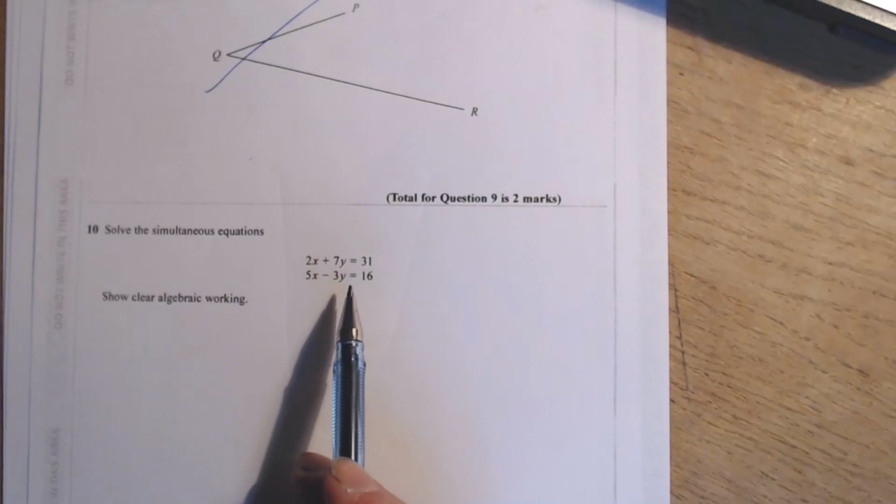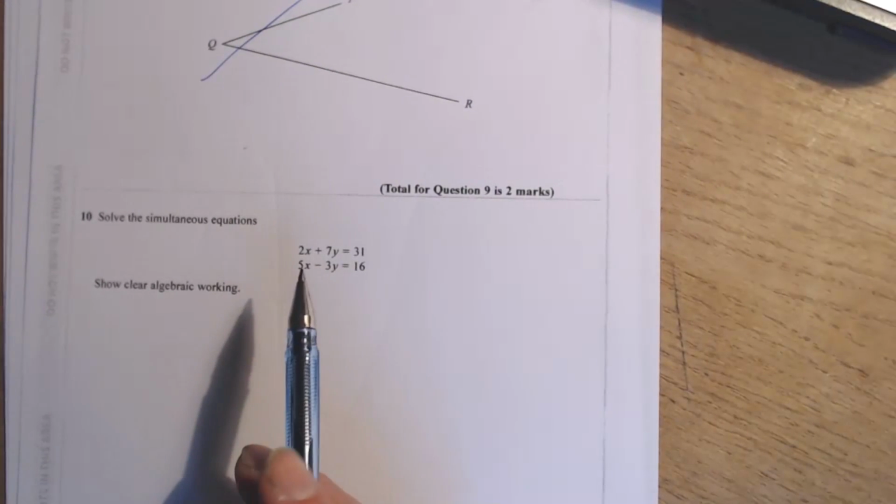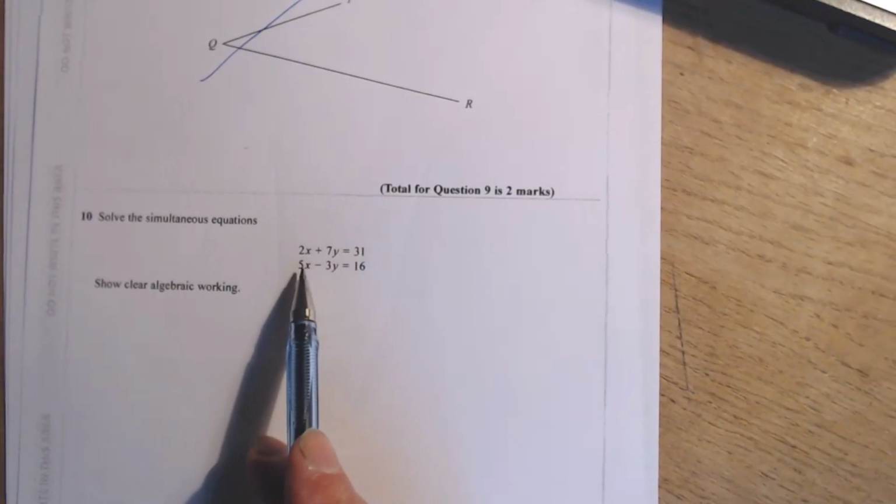When you've got one like this, we've only got x's, y's, and numbers. There's no squares. It's not a circle. It's not a quadratic graph. These are both straight line graphs. It's just where two straight lines cross, x's, y's, and numbers. So the best way to solve these is by elimination.